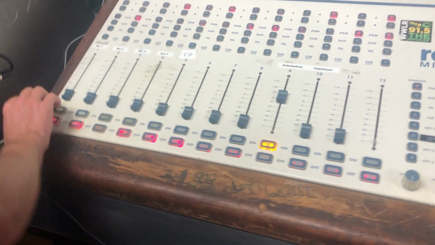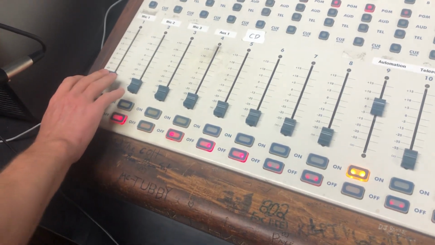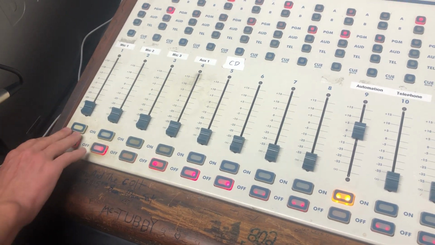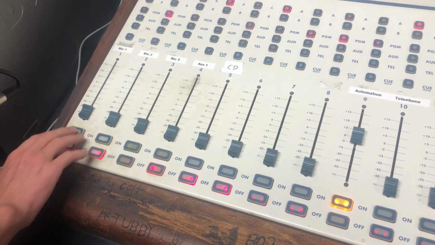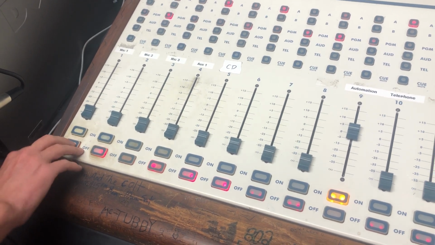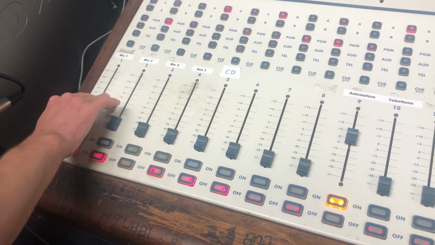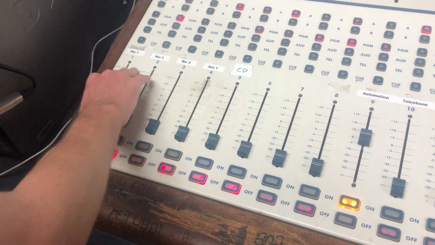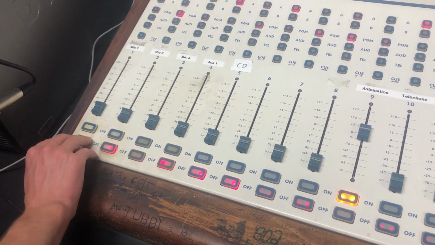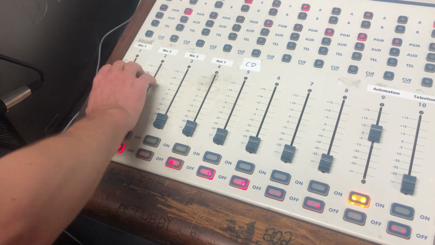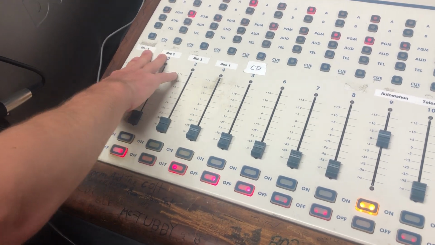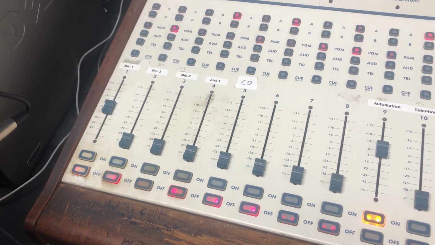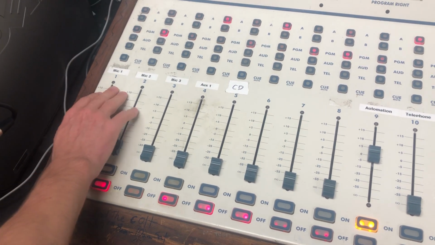Now from left to right on the board, you have channel 1, 2, 3, and so on. The bottom two buttons are on and off. These are the faders that adjust your volume level. Right now this is off. I'm going to move the fader up just a bit. Right about there is where you should have it, so that we are not peaking and you don't go into the red.